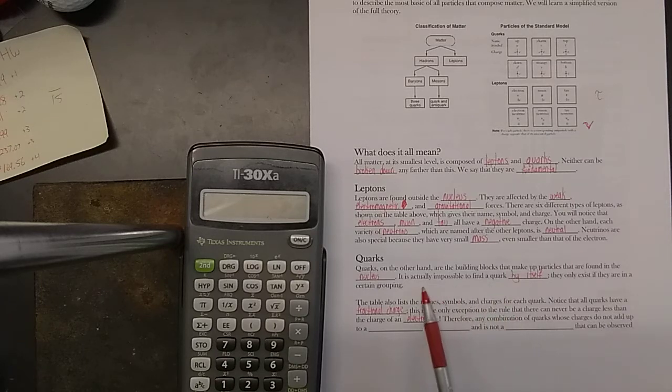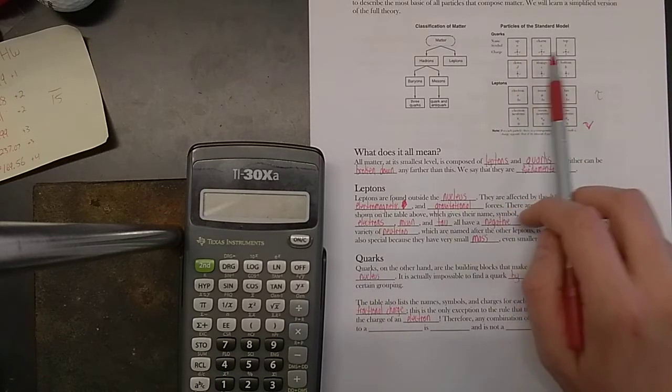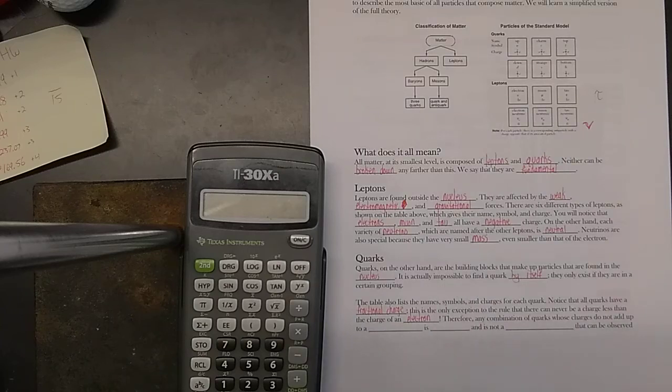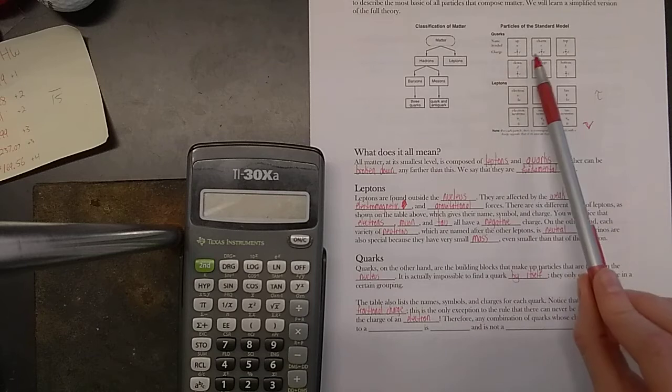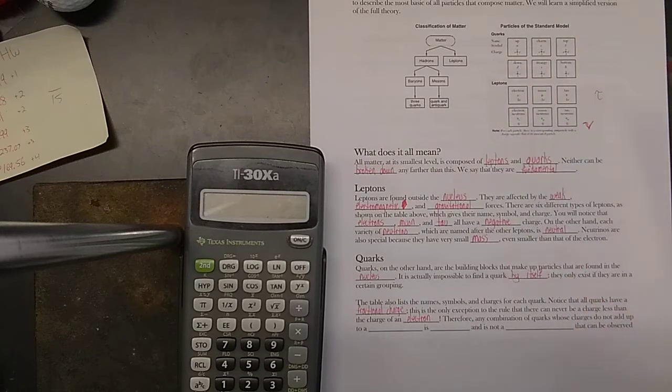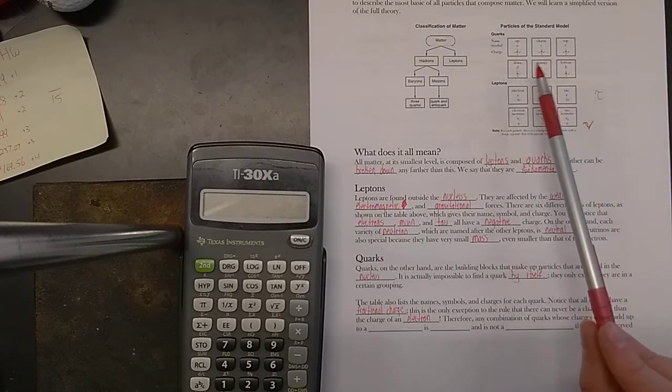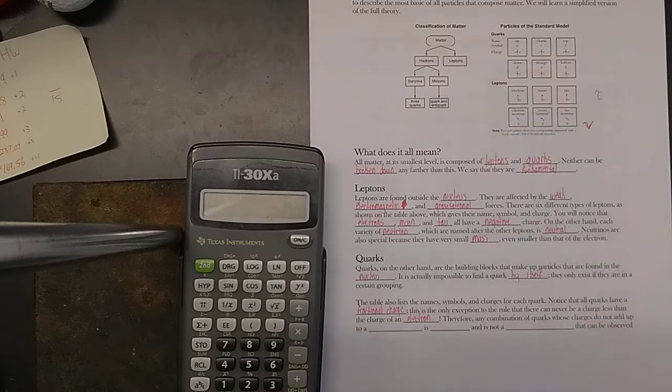However, I also said that it's impossible to find a quark by itself. They only exist in certain groupings. Since these have fractional charges, that's the reason they have to show up in certain groupings. When they're grouped together, then if it's the right type of grouping, you can get a charge that is not a fraction and therefore is actually allowable. And that's the particle that exists.